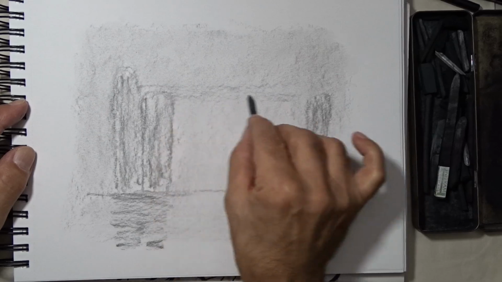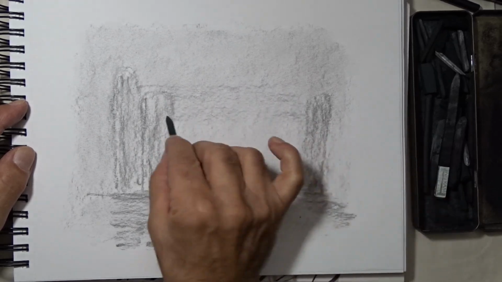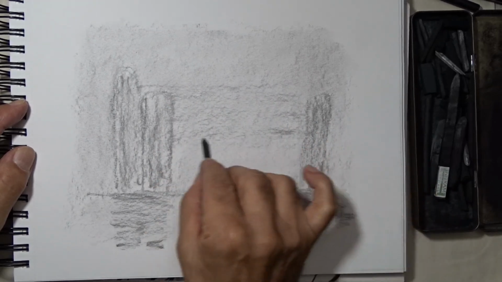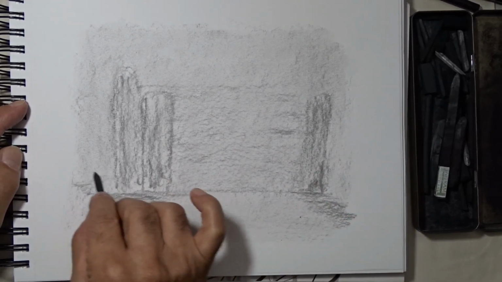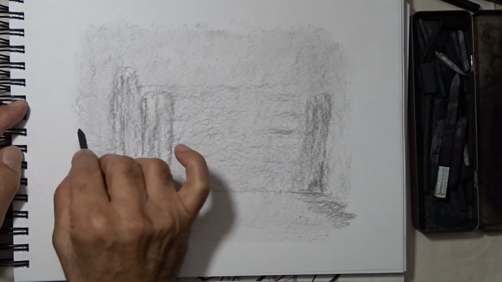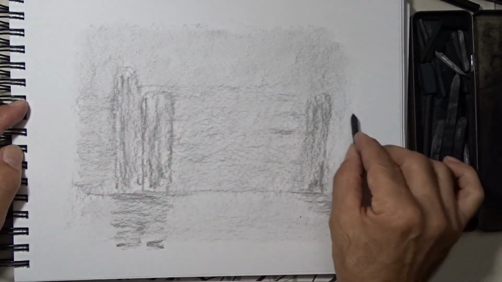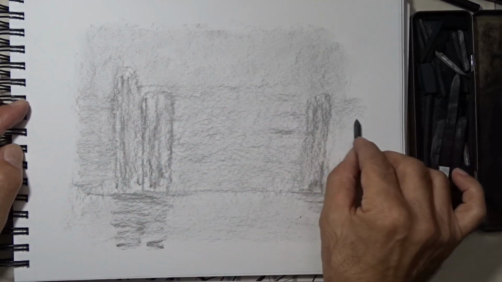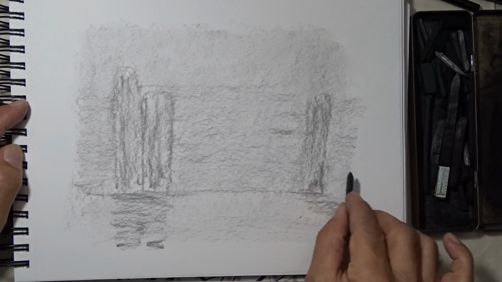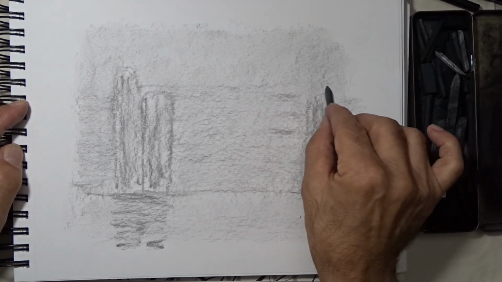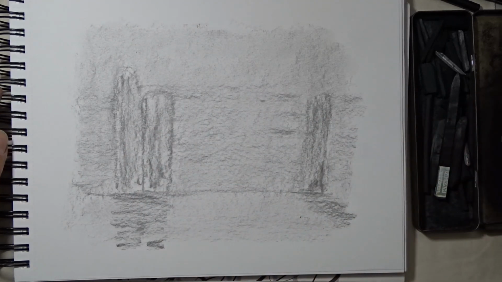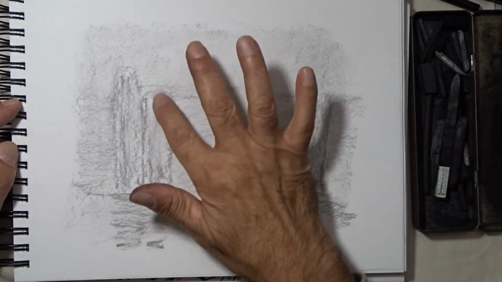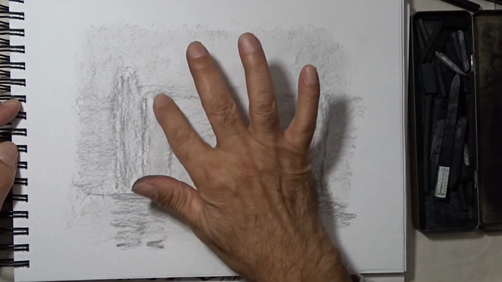My water is going to be back and forth. It's going to have lines like that, and I'm going to go the same way here. Okay, so that is where our water is going to be. Now I'm going to go again with my finger and blend all of this together.